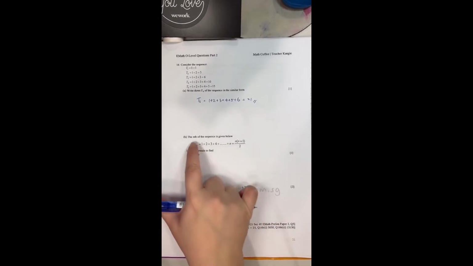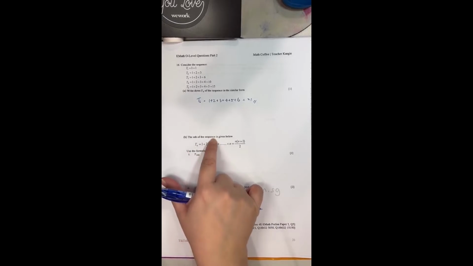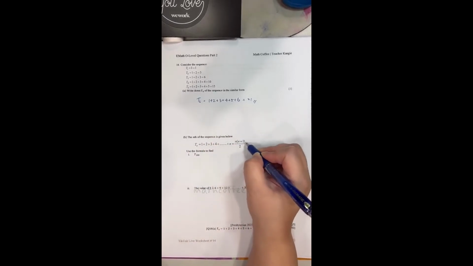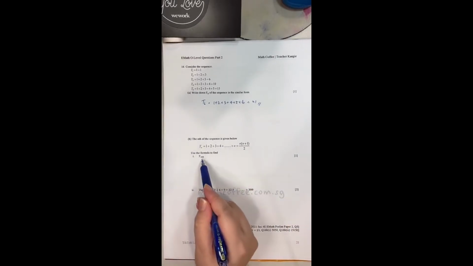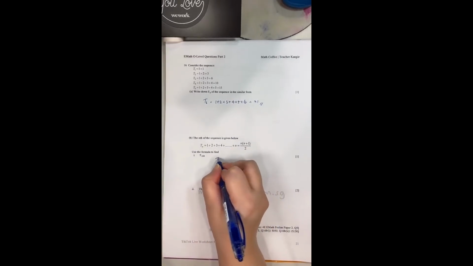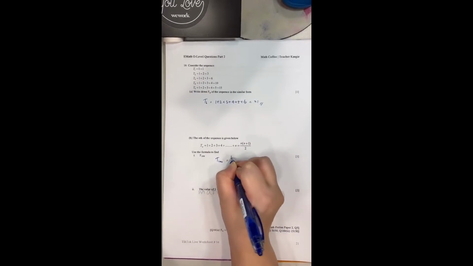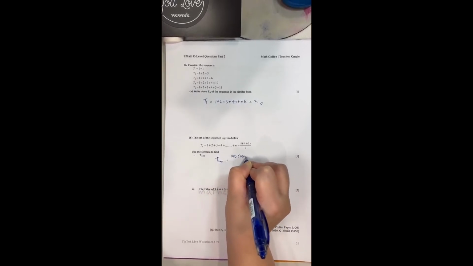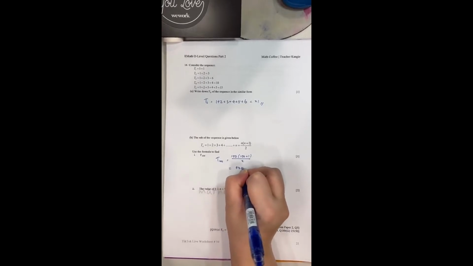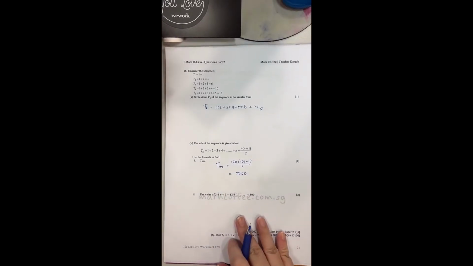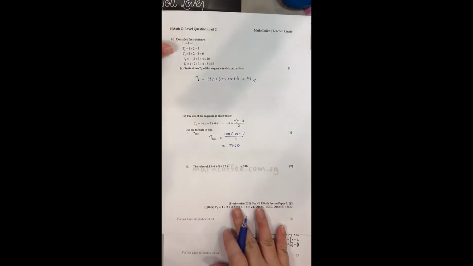Now they say that the nth term of the sequence is given by this formula here. They already give you the formula. So when they say use the formula to find T100, you simply just sub in. So T100 is simply 100 times 101 over 2. So we get 5050. I feel that only part 2 is a little bit tricky.